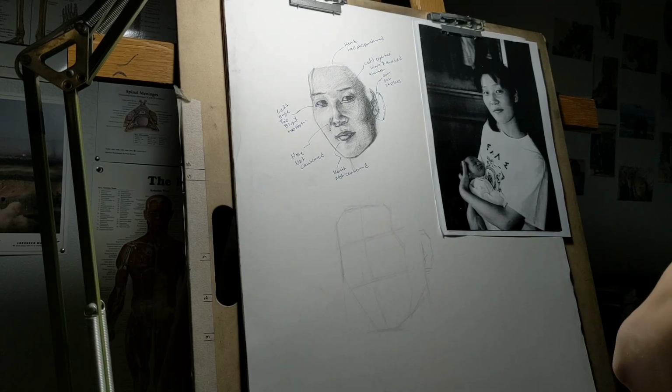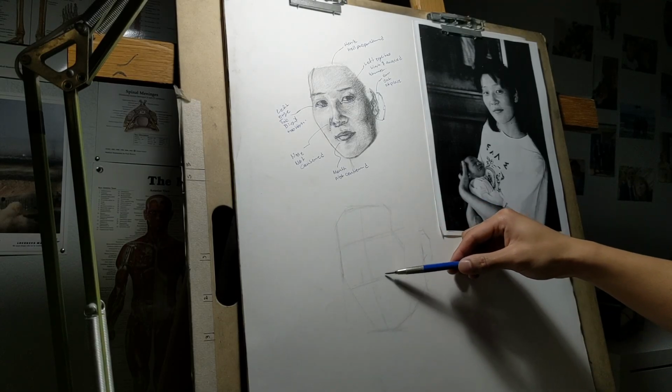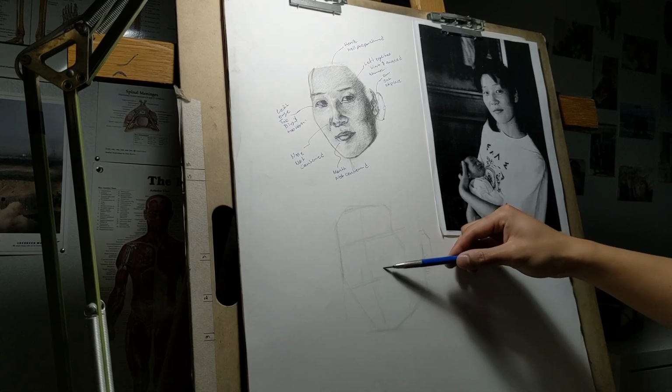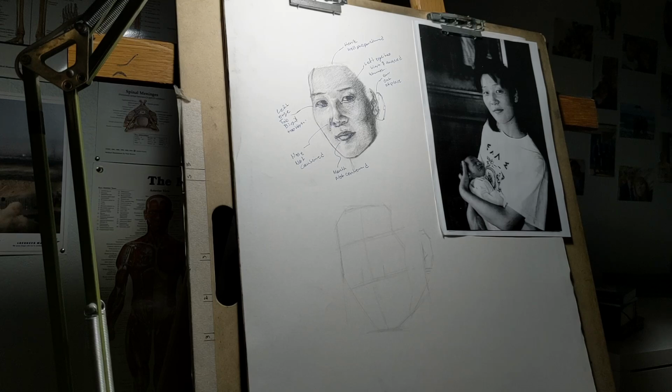I'm going to take a guess and say the nose goes from here to right about here. And then I'm going to check that measurement.